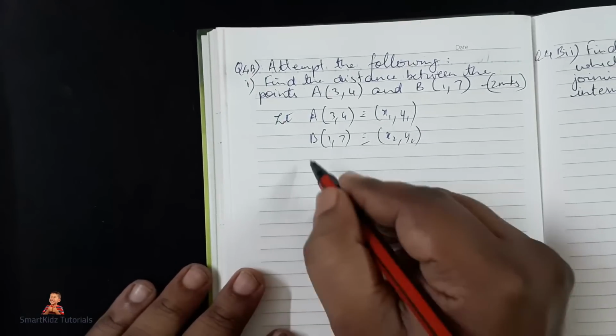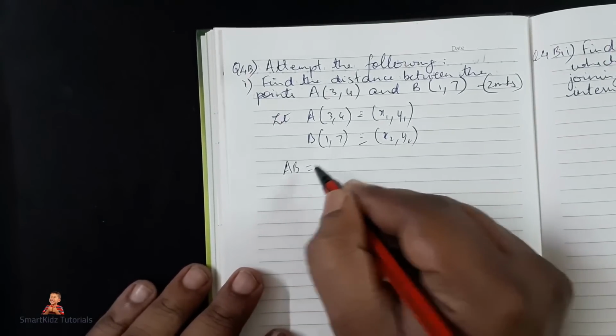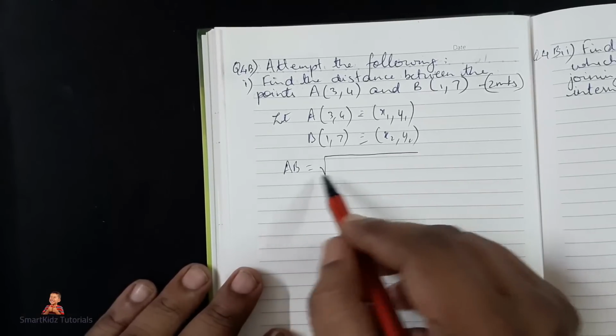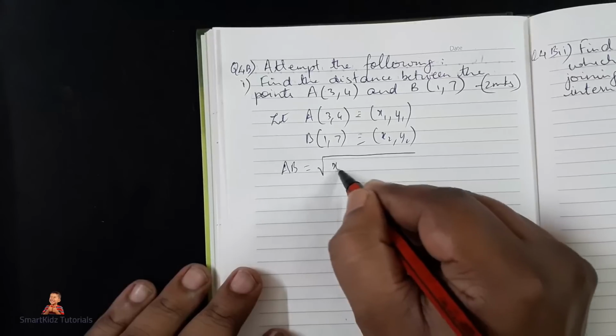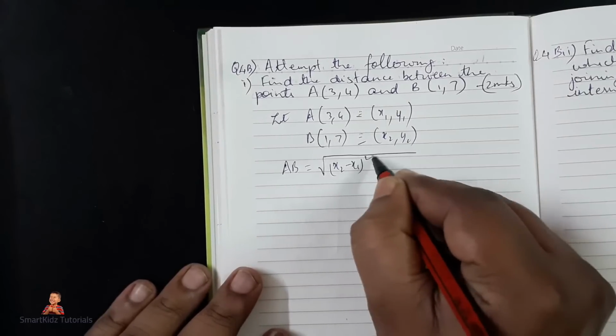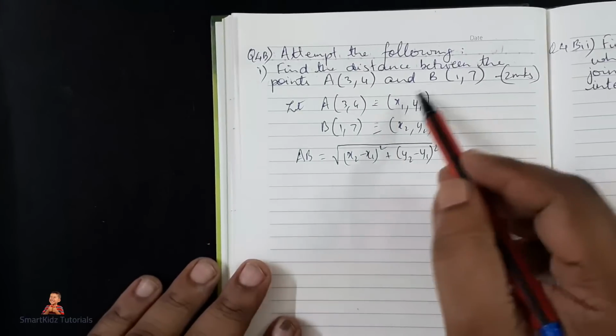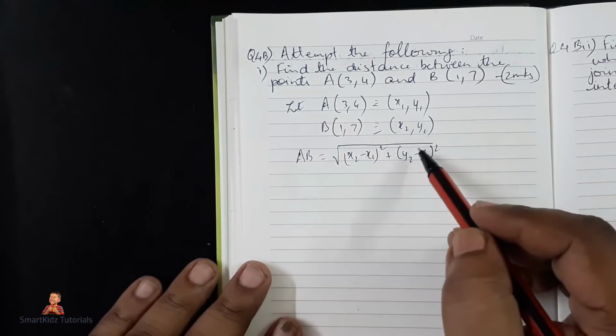The distance formula is given by, AB equal to square root of (x2 minus x1) whole square plus (y2 minus y1) whole square.